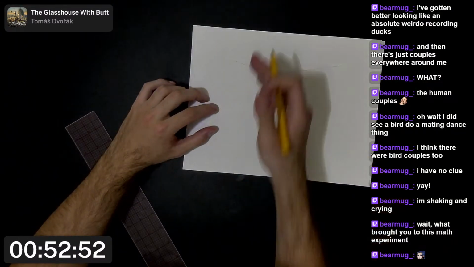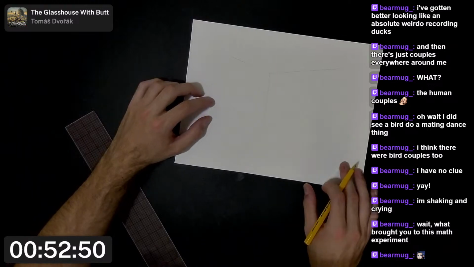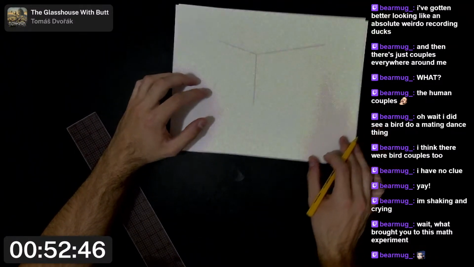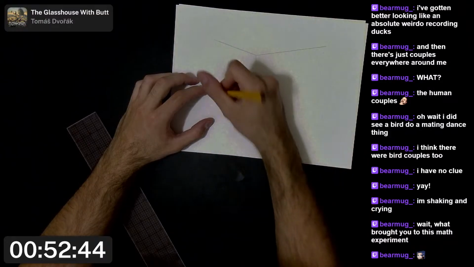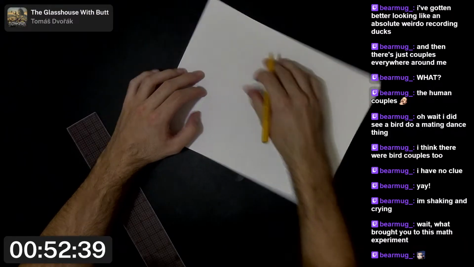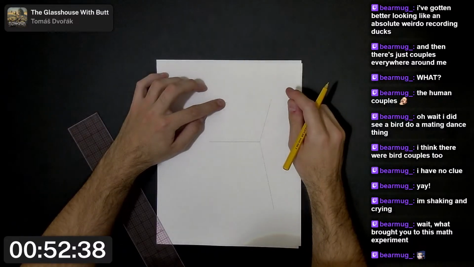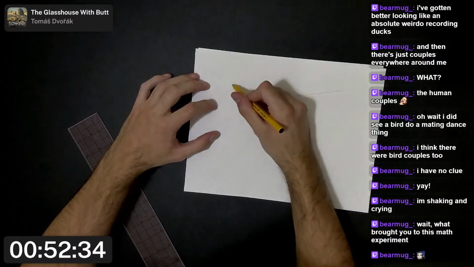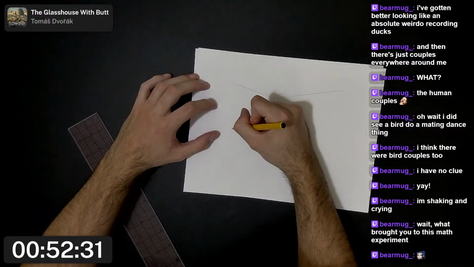But I guess when this one is so crazy far away, that one has to be even further. So that means we need to move it right here. Does that fix it? It kind of does. But I want to actually do this.